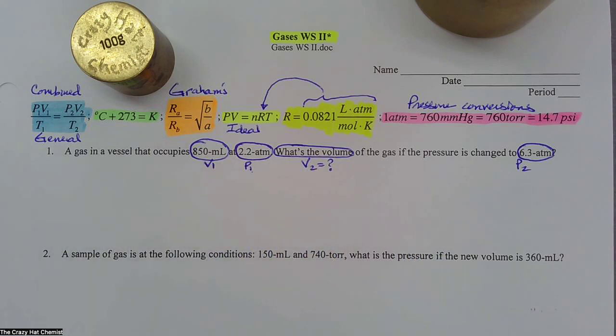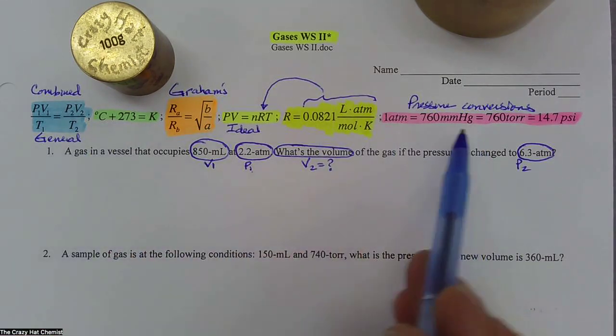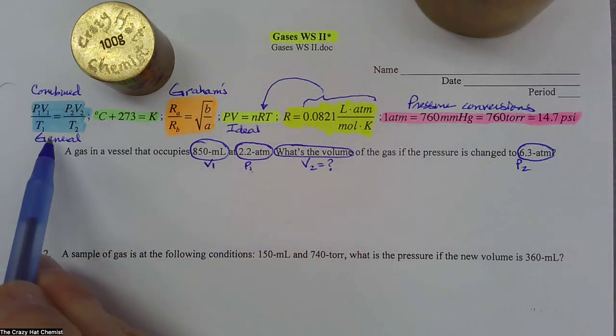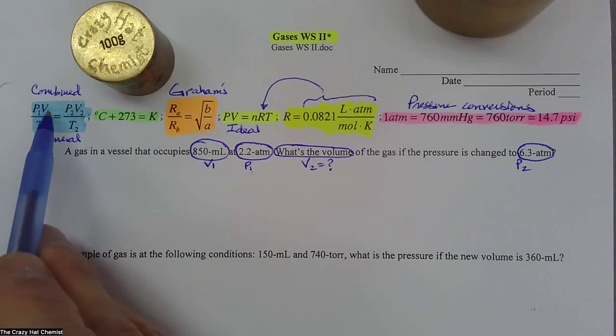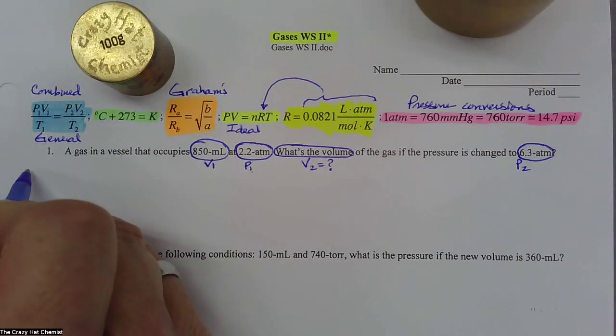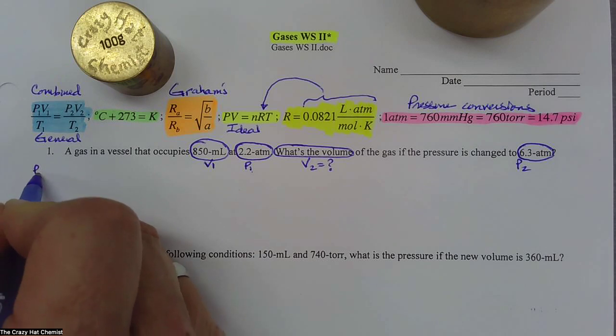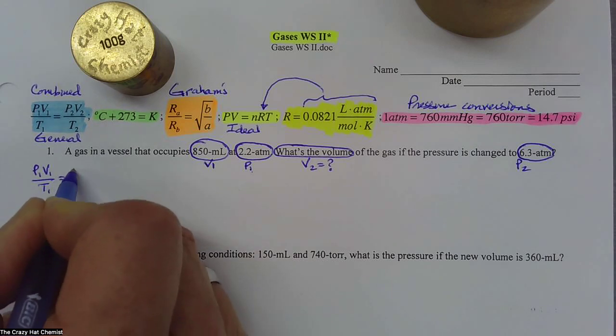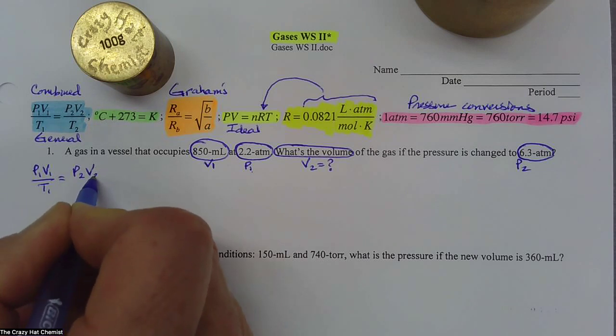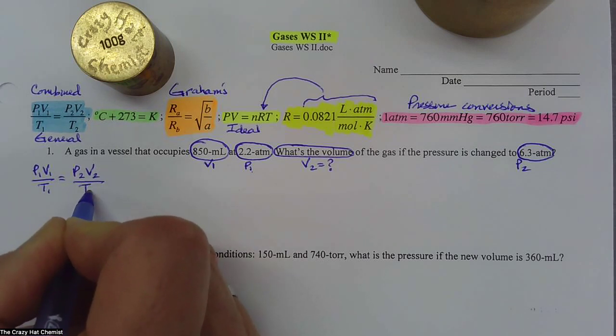Therefore, we need a gas law that's a comparison. The only gas law here that is a comparison is the combined or general gas law. PV over T equals PV over T. So I'm going to rewrite that down here. P1 V1 over T1 is equal to P2 V2 over T2.